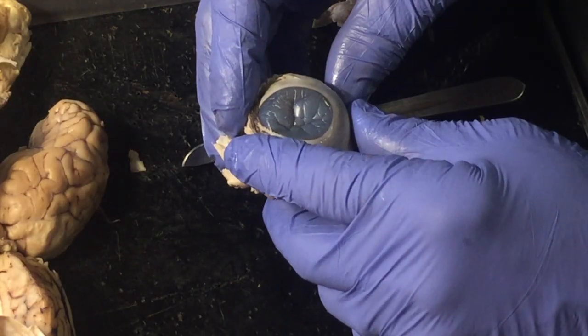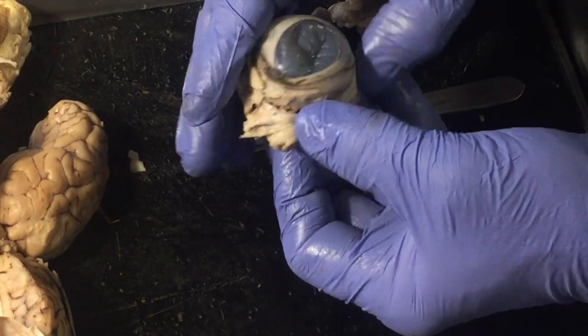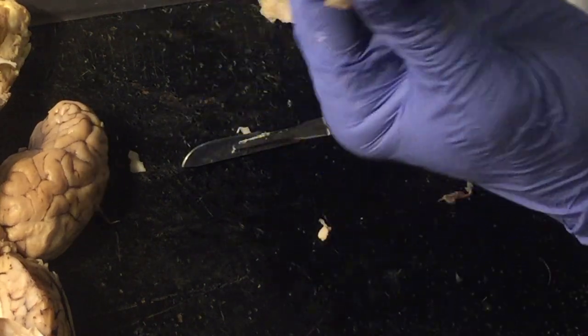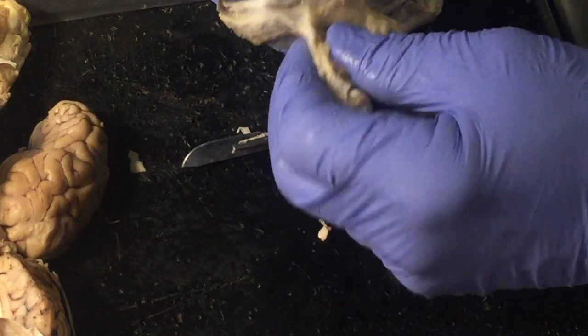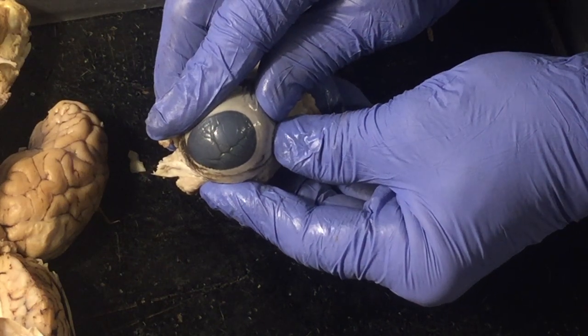All right, folks, the last dissection we're going to do is the cow eye. Remember now, I've got my eye on you. Huh? Can't see that? Nope. How about that? Yeah, that's good. Got my eye on you.